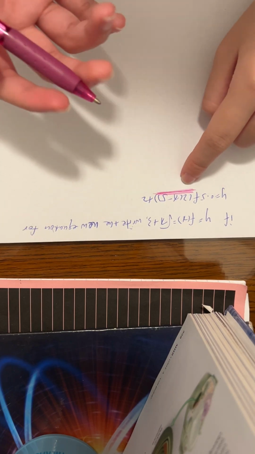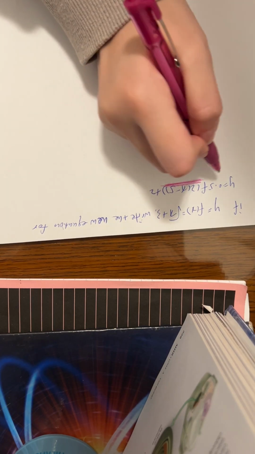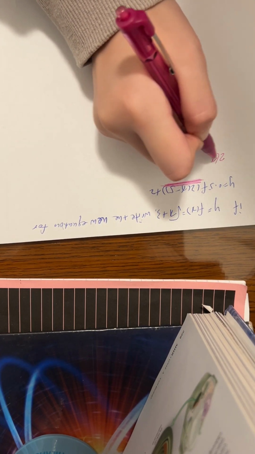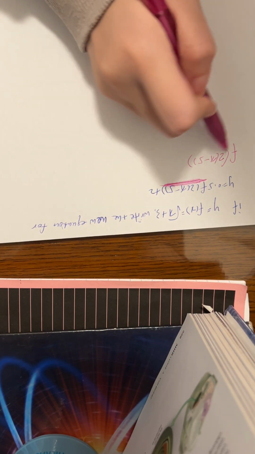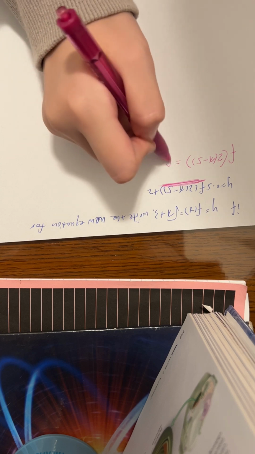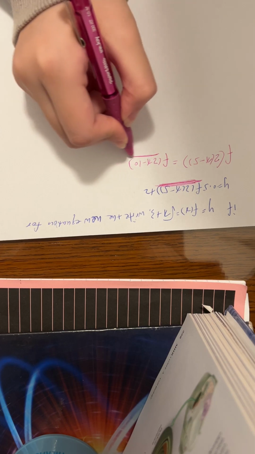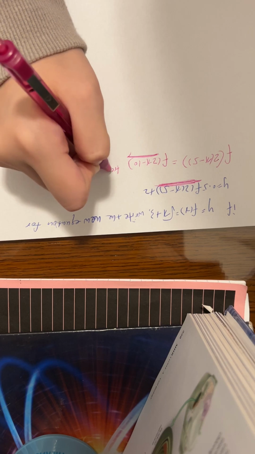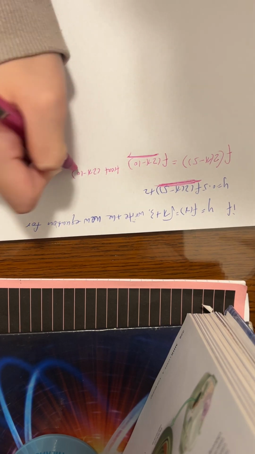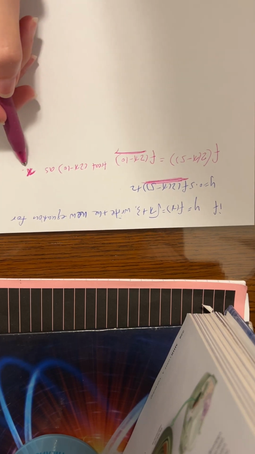This is the simplest thing we can do. 2x minus 5, you include the f too, so it turns into f of 2x minus 10. Then you treat the entire inside of the brackets as x. So I'll say treat 2x minus 10 as x.